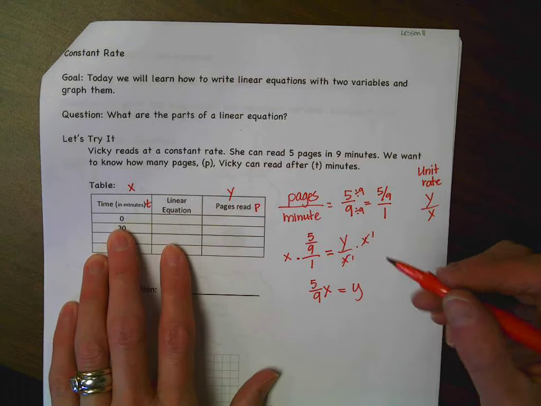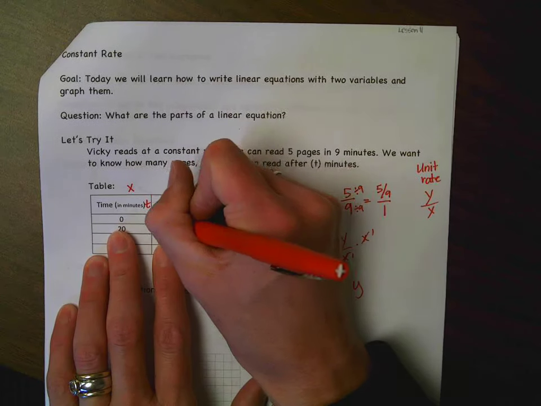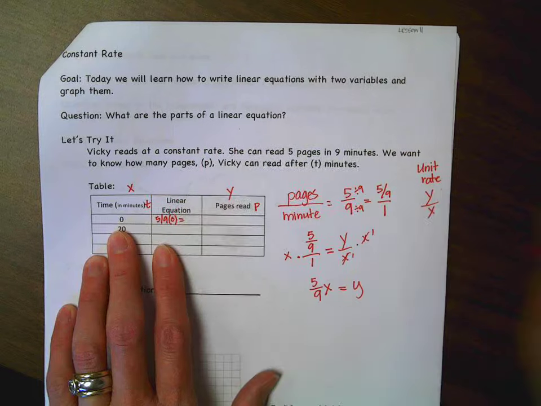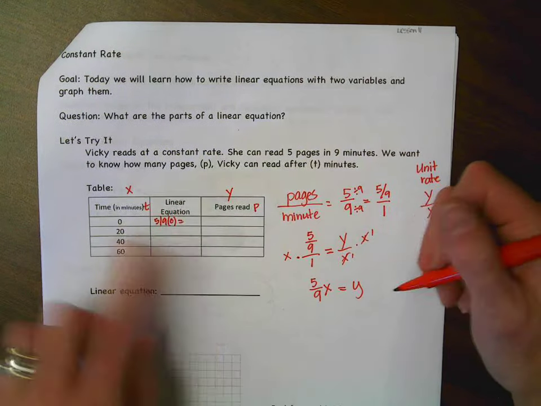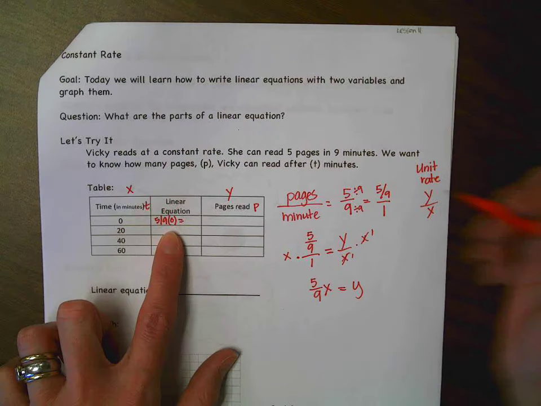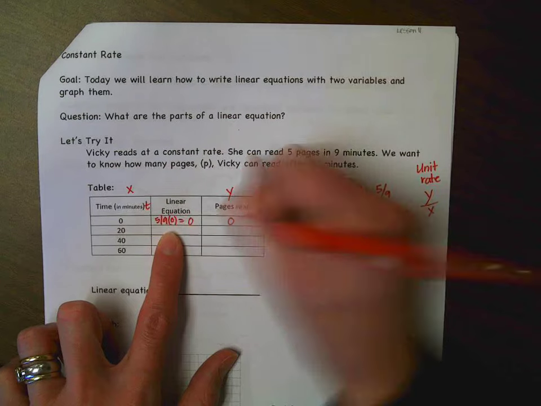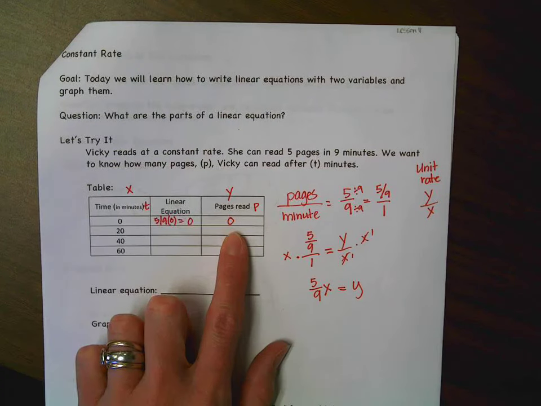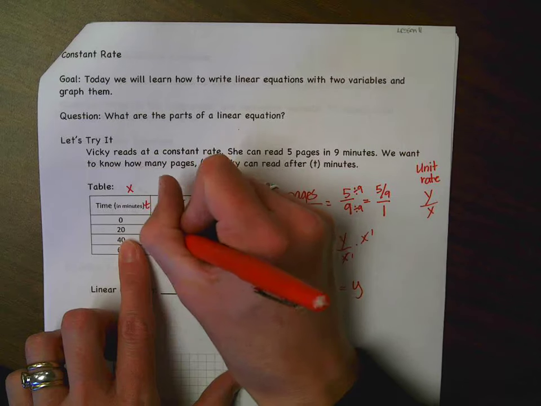So if we know that x was 0, so we have 5/9 times 0 equals, and we're trying to find our y. So 5/9 times 0 is going to be 0. So the 0 pages, so 0 time equals 0 pages. Okay, so do the next one.